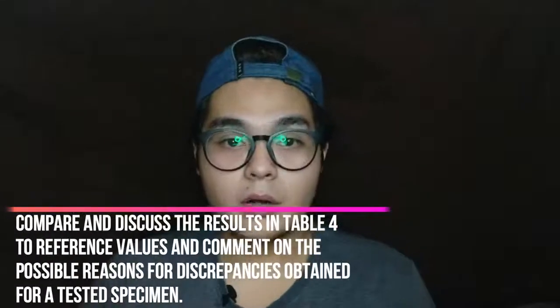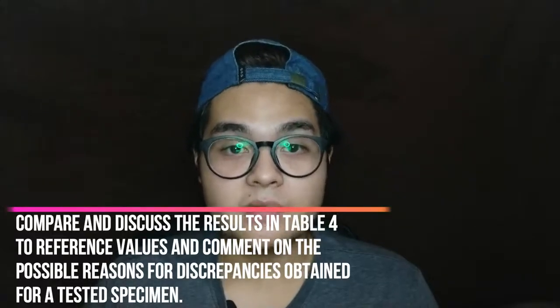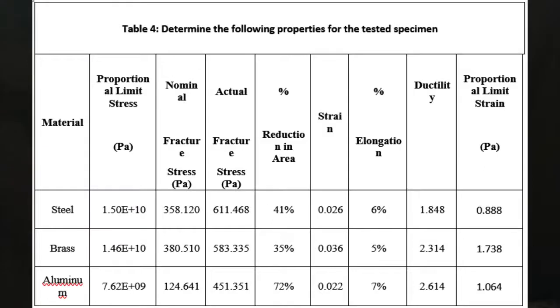Discussion 1. Compare and discuss the result in Table 4 to reference values and comment on the possible reasons for discrepancy obtained for a test specimen. So this is Table 4.